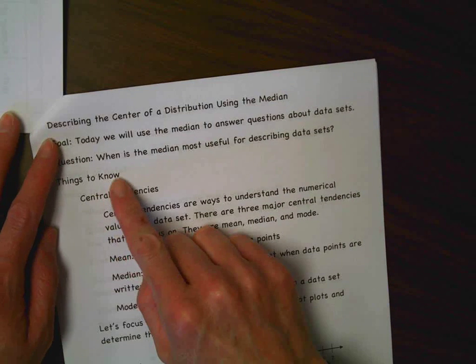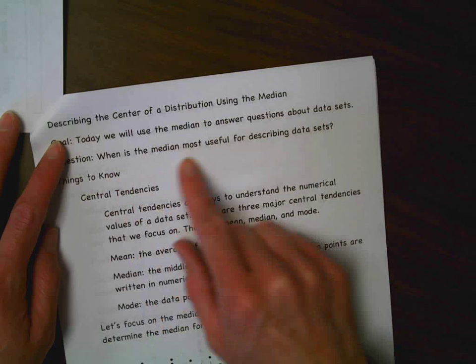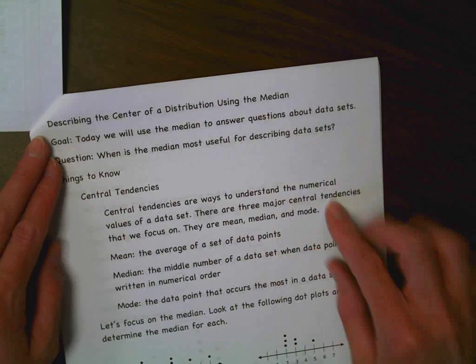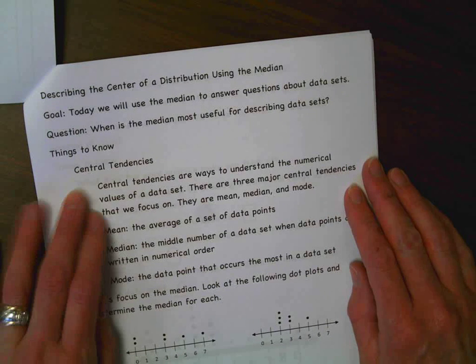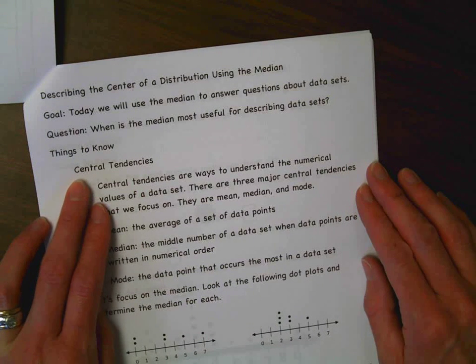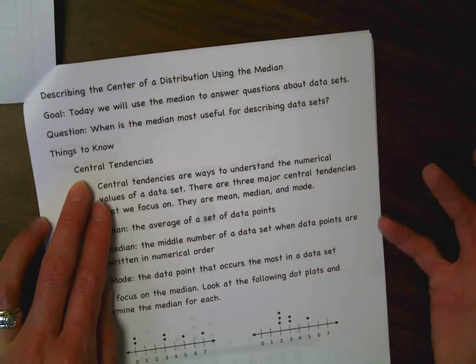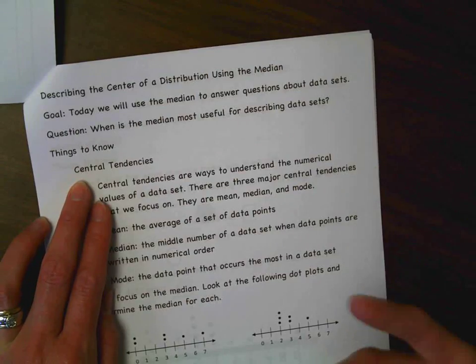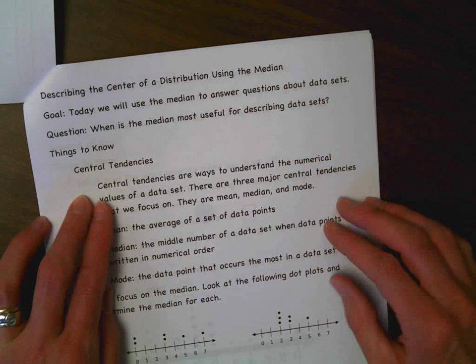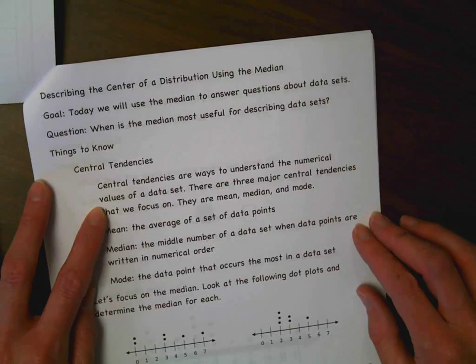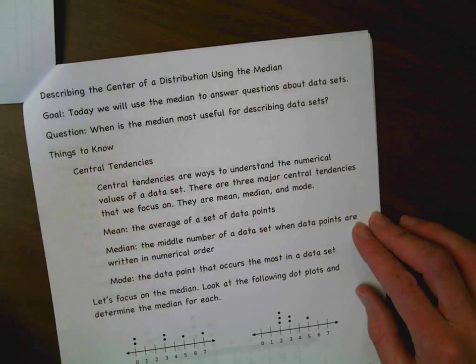The question that I want you to be thinking about during this lesson is, when is the median most useful for describing data sets? I said central tendencies earlier, and central tendencies are the way that mathematicians describe finding the center of data. Central tendencies are ways to understand the numerical values of a data set. There are three major central tendencies that we focus on. They are the mean, median, and mode.